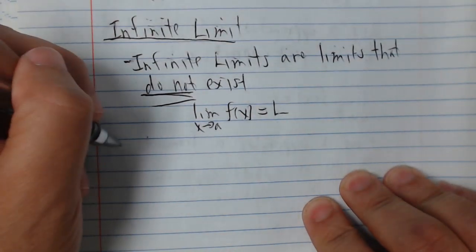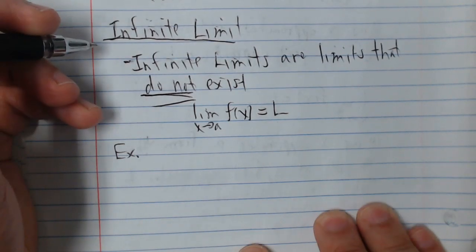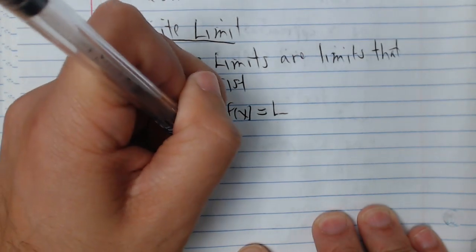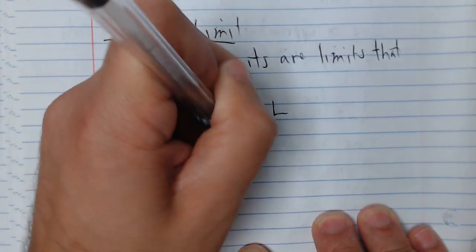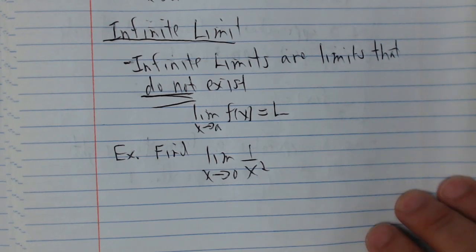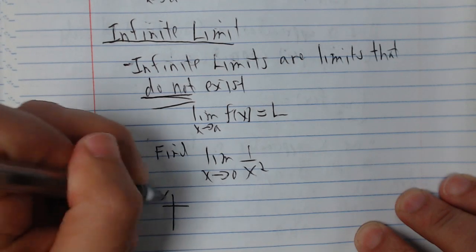So let's look at another example. Find the limit as x approaches 0 of 1 over x squared. We can make a table again.